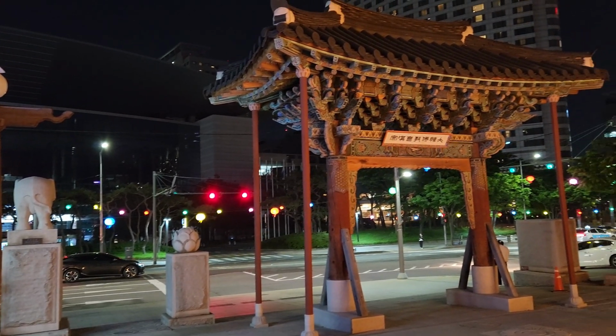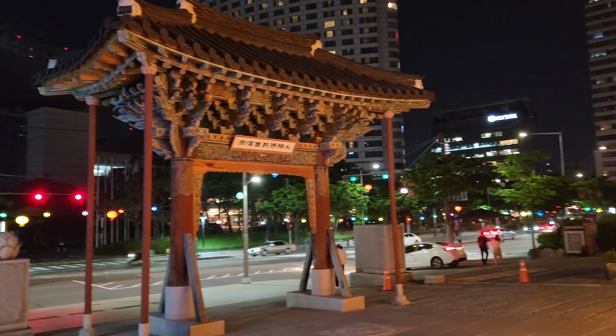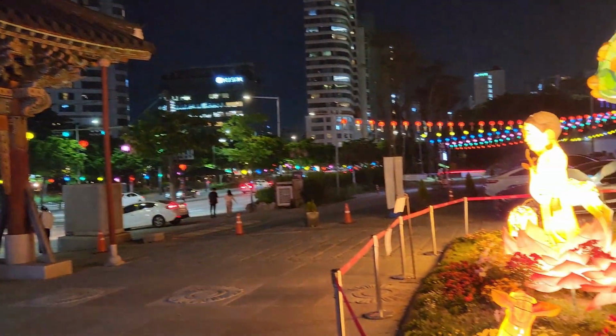Finally, passing everything, I am getting back to the car park and the entrance. The temple has a large car park.